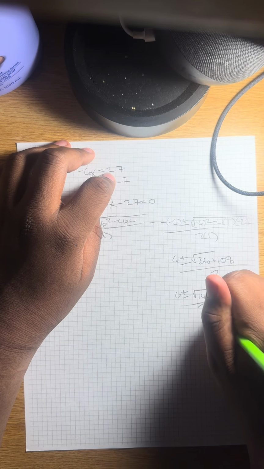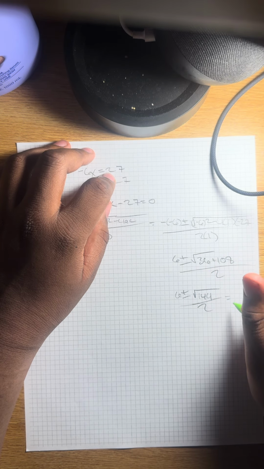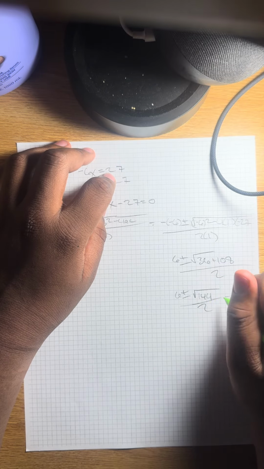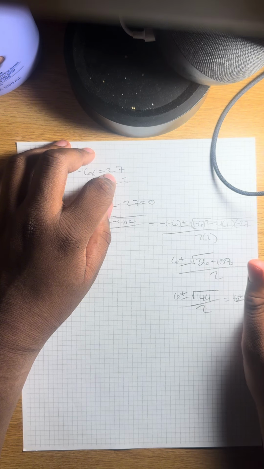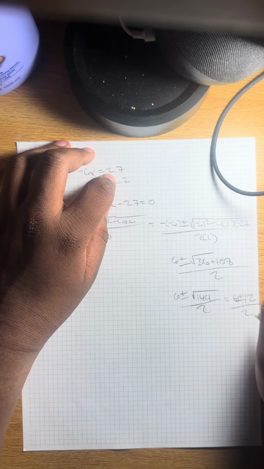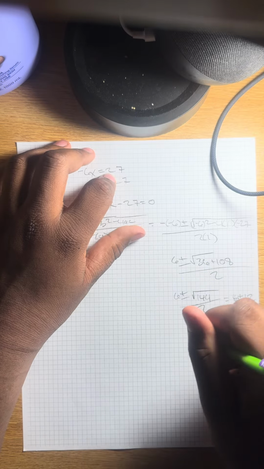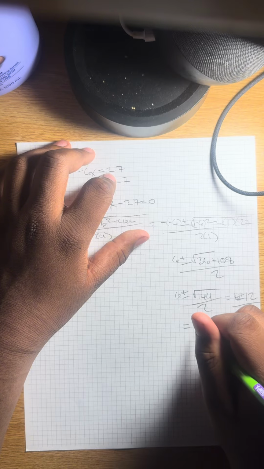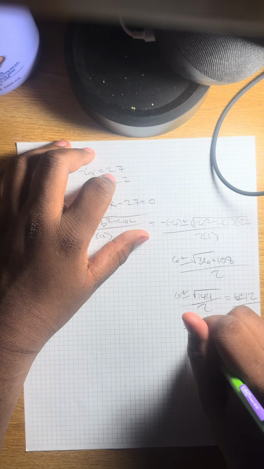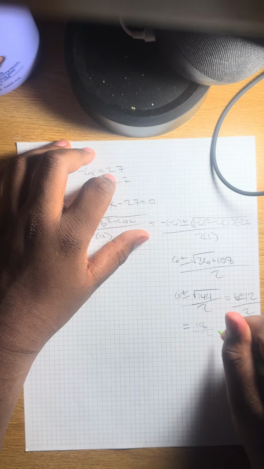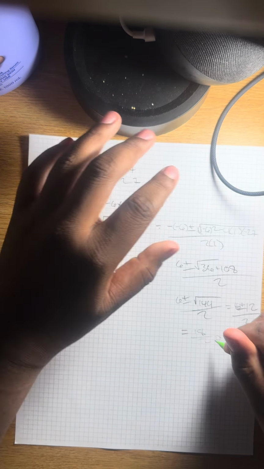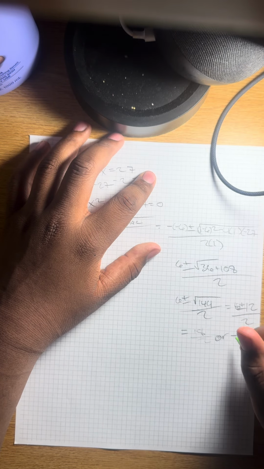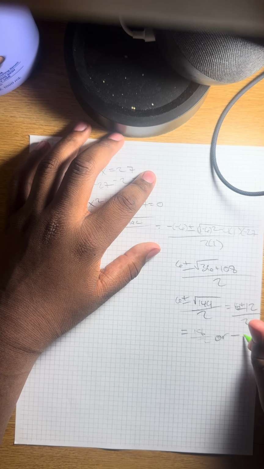The square root of 144 is 12, so it's 6 plus or minus 12 over 2, which also equals 18 over 2, or negative 6 over 2.